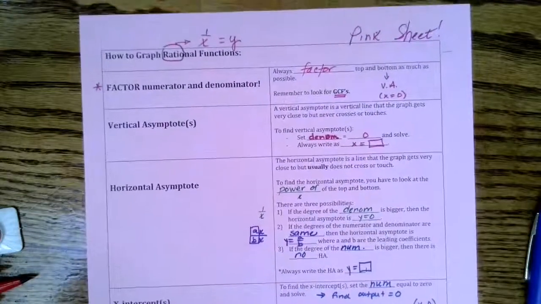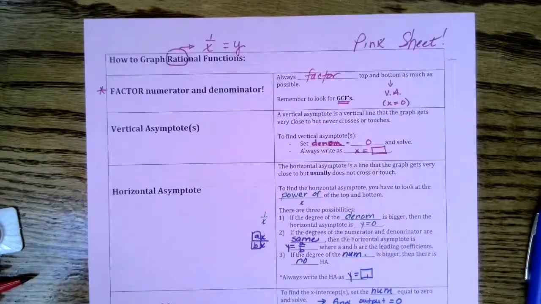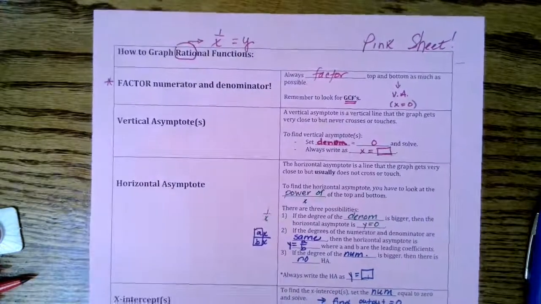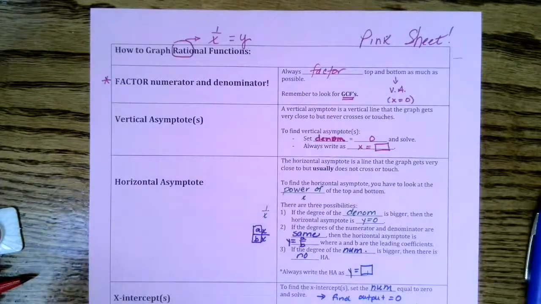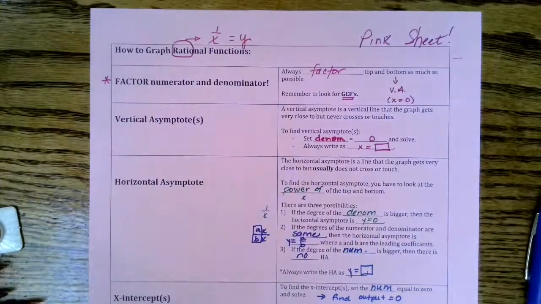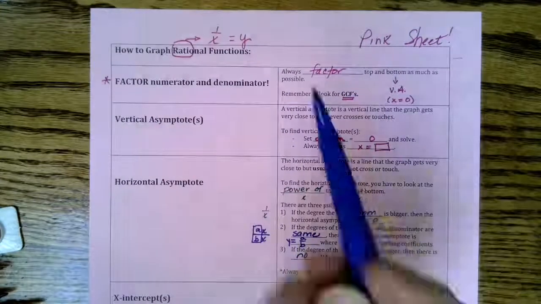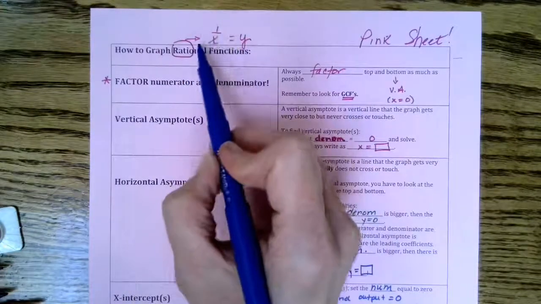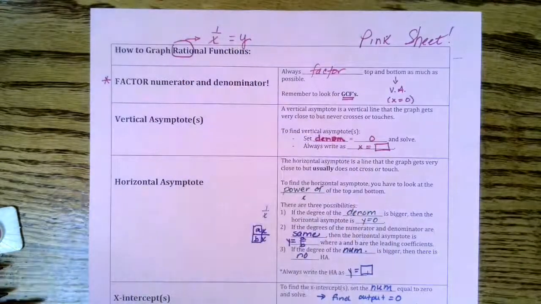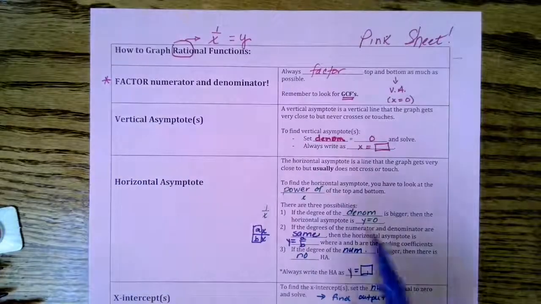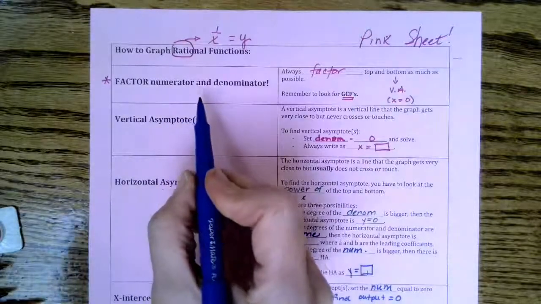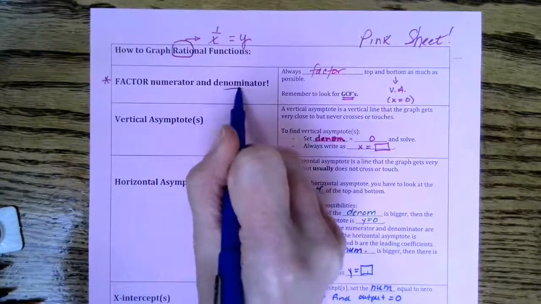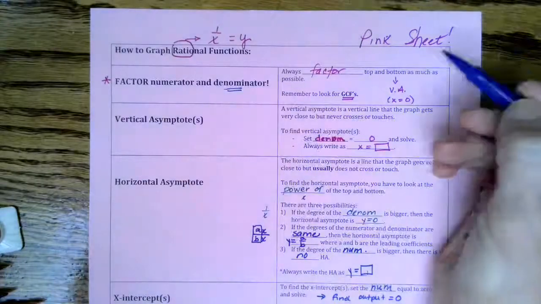Okay, so I just want to spend some time going over your pink sheet, making sure you have those answers filled in. When we're talking about graphing rational functions, we're talking about where we have a ratio in our function, some kind of numerator and denominator.